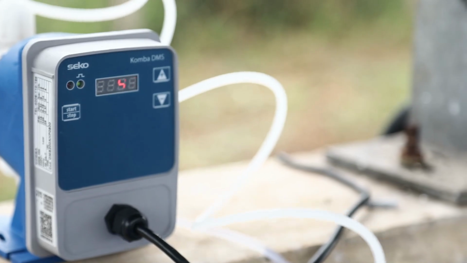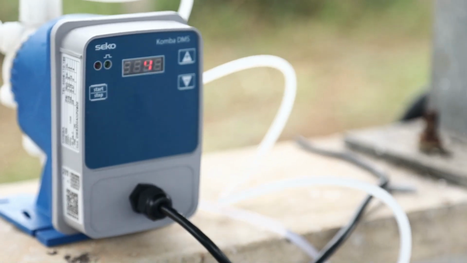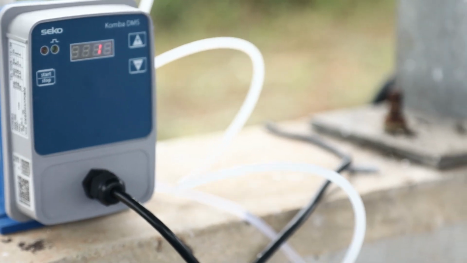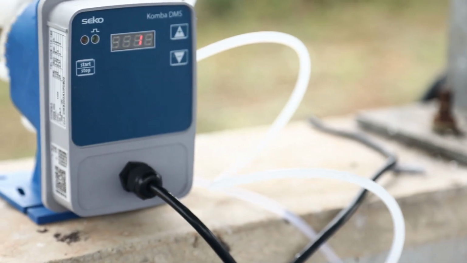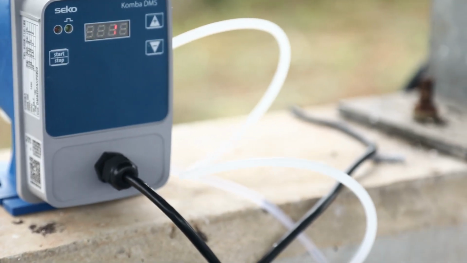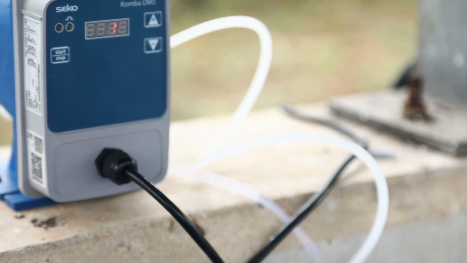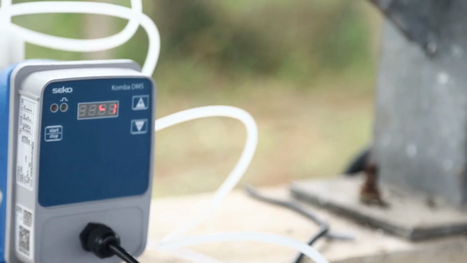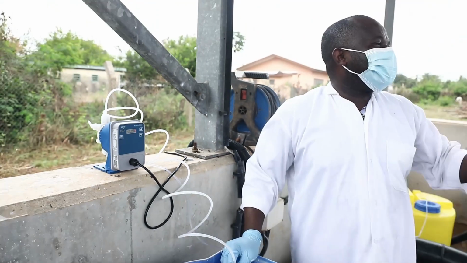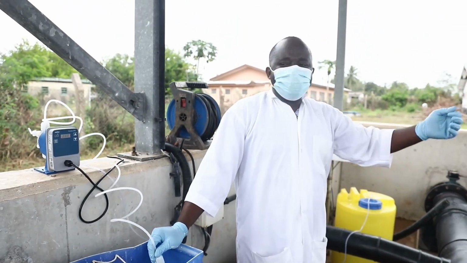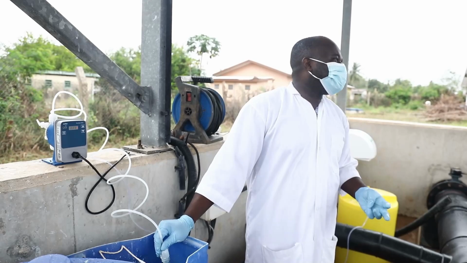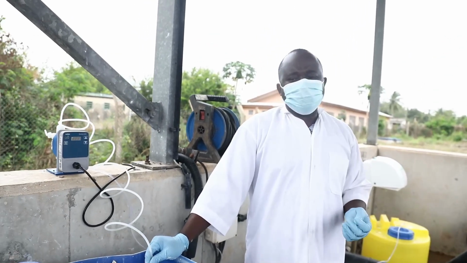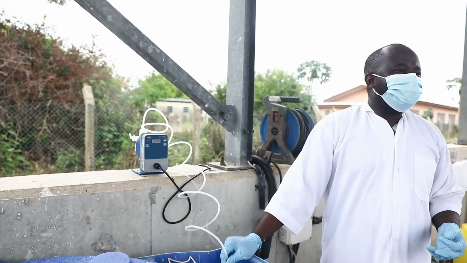But if you are not sure, you can be adjusting and then you can be testing your residual as time goes on, so that you can know the flow that is okay for your system. Because like I always say, every system differs from each other. So if I'm doing 120 here, it doesn't mean that you should also do 120. Because the disinfection is based on your water quality, the machine, the pump's capacity, the rate at which you are pumping and all that. So those are the factors that we have to put into mind.